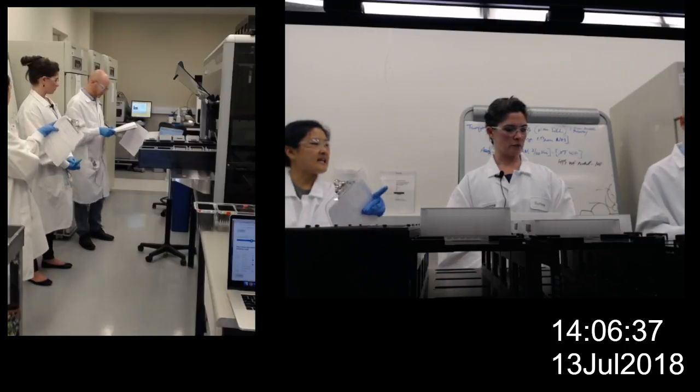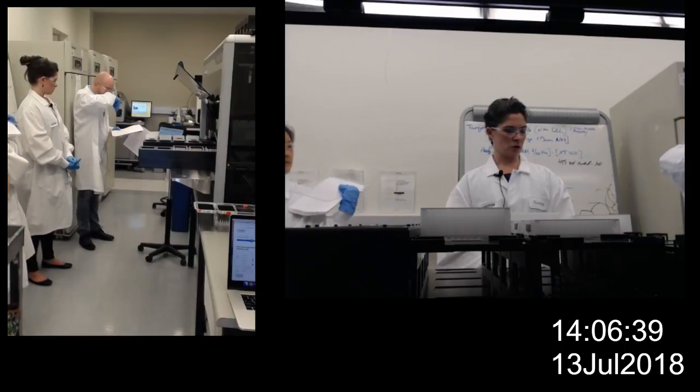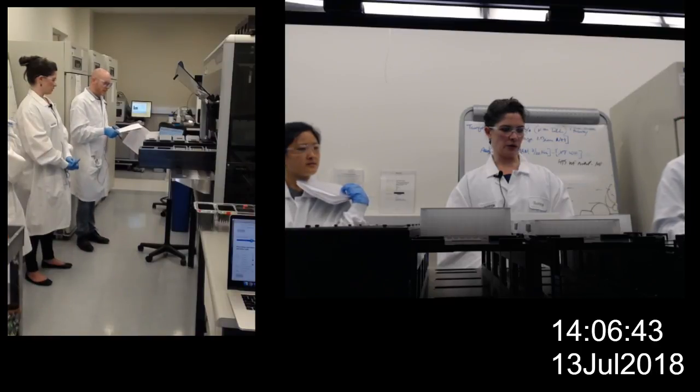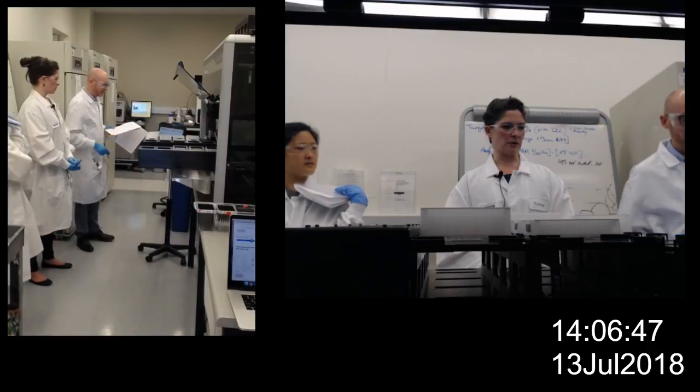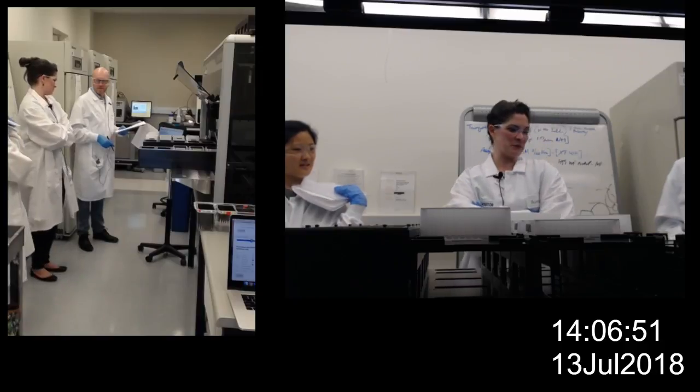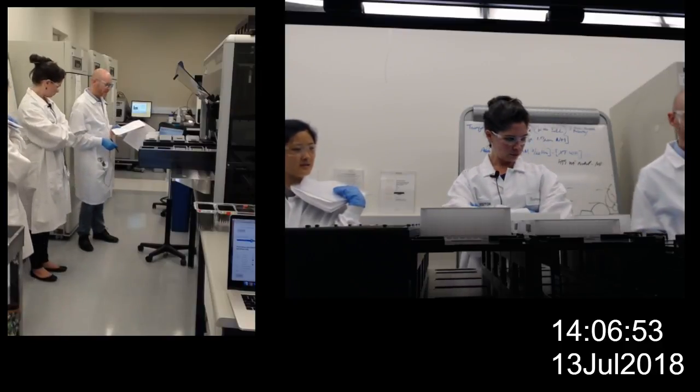What does the second line mean to you? 5 total samples, 3 controls, 1 NTC. So imagine that's an 85. I was going to say, it's missing an 8. That's a good question. Am I missing something? Because there's a 96 sample plate.